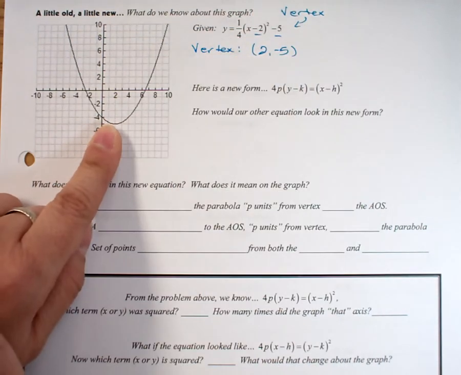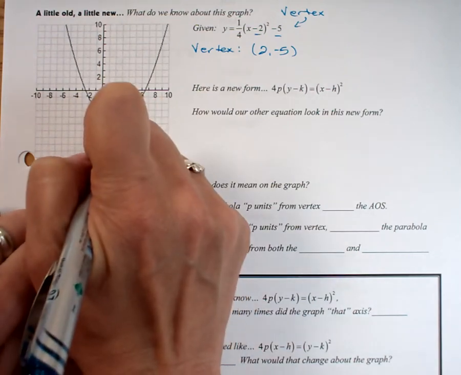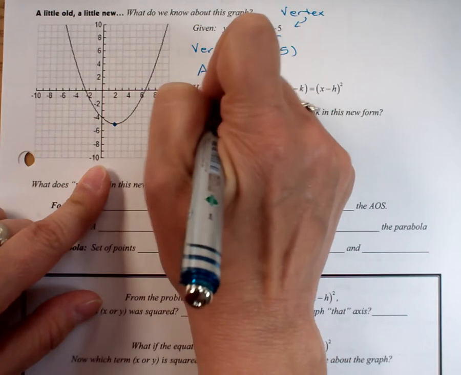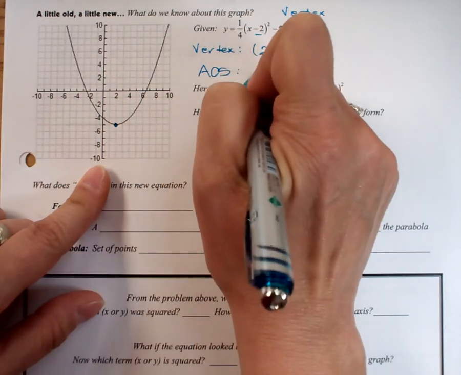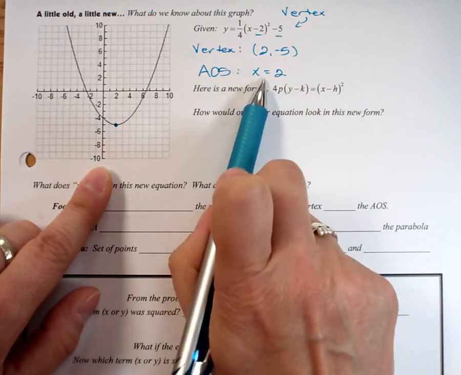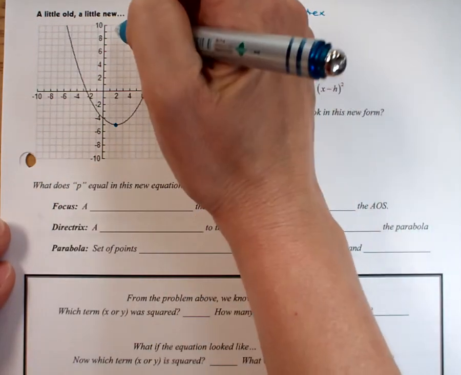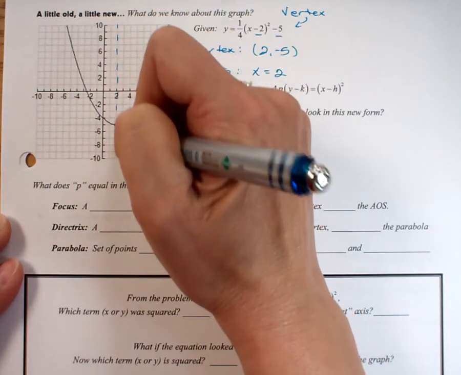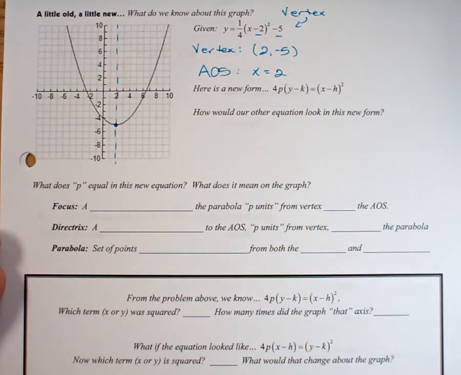And we can come over here and see that, yes, that is in fact our vertex. We also would have identified our axis of symmetry as x equals 2. Remember, the axis of symmetry is always a line that divides our parabola symmetrically, passing through our vertex.